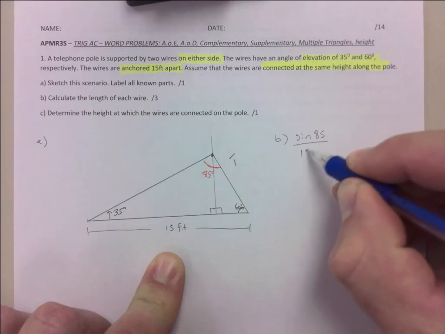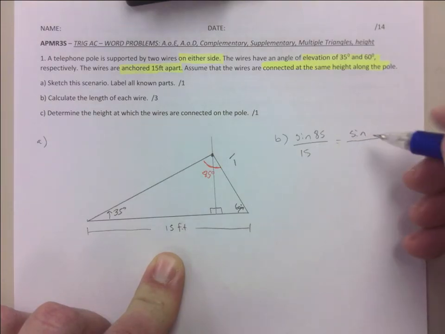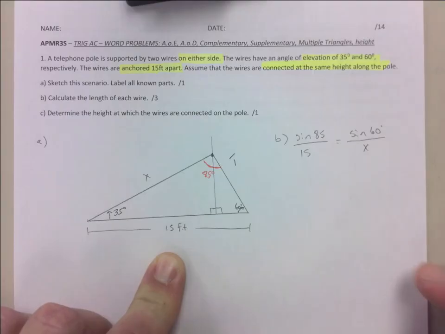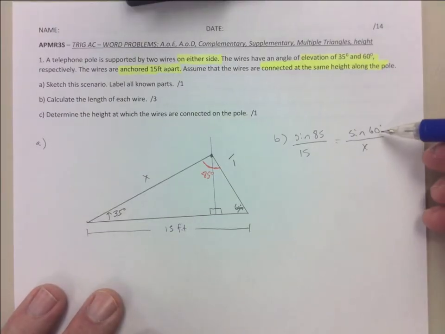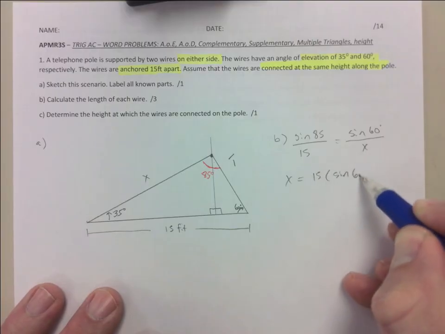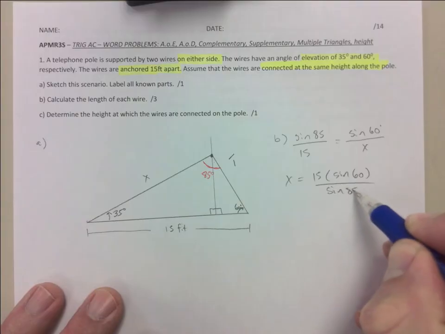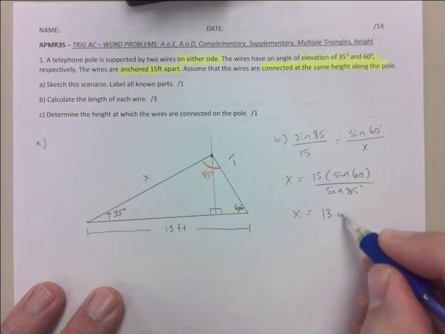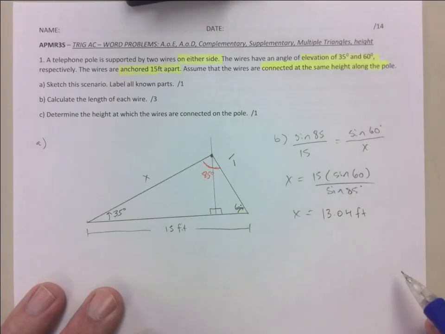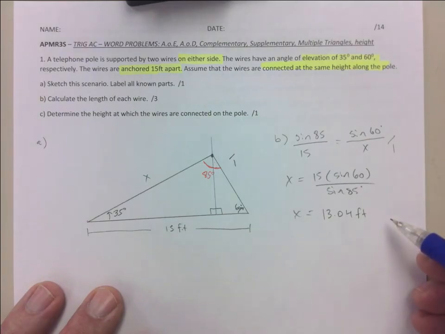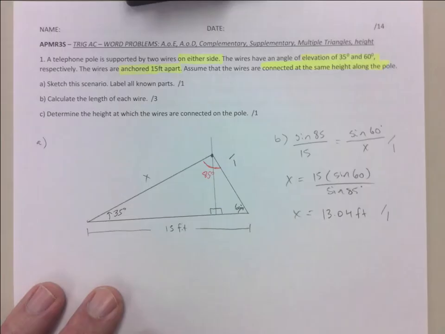85 over 15, and that'll be sine of, let's say 60, and then you just call this x, right? You may have called it something else. I don't really care. As long as the one that has 60 degrees, if that answer matches yours, then we're good, okay? So it'll be 15 times sine of 60 divided by sine of 85. X is going to be 13.04 feet. So I would give you 2 marks for the first one. So 1 mark and 1 mark for the correct final answer.